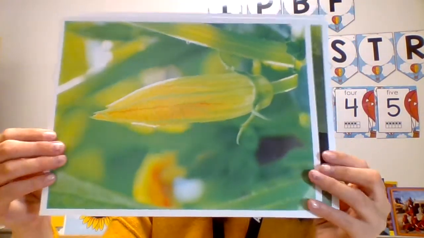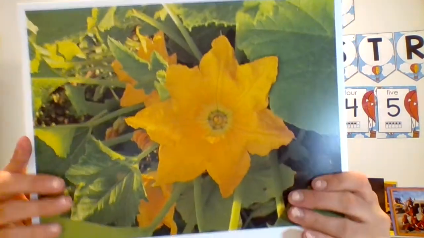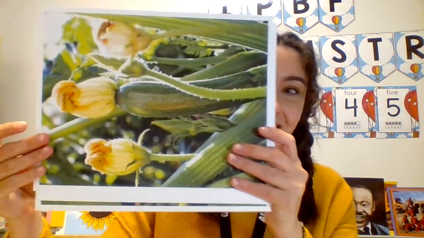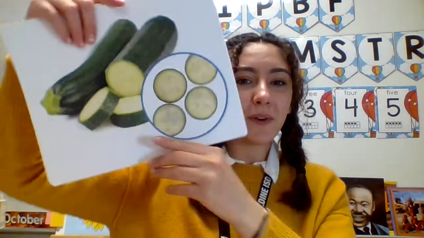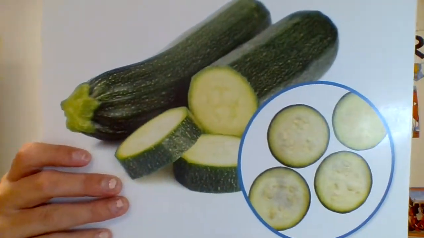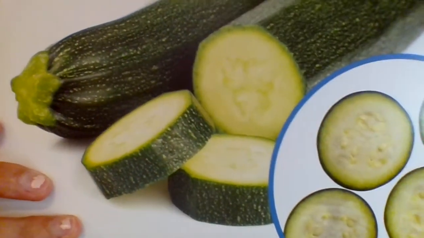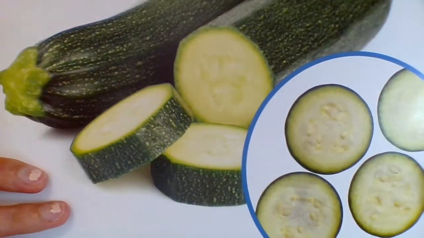Good job. Then the bud blooms into a flower. Do you see the beautiful yellow petals of our flower? Yes, this is a zucchini flower. Next, the flower starts to grow into a zucchini. It grows into a zucchini. The zucchini has seeds on the inside. Do you see the seeds inside the zucchini? Those seeds grow into new plants.